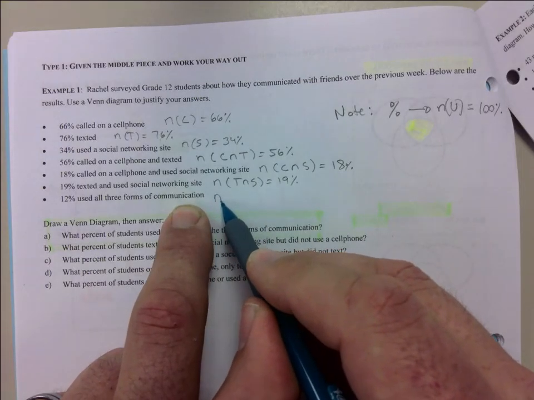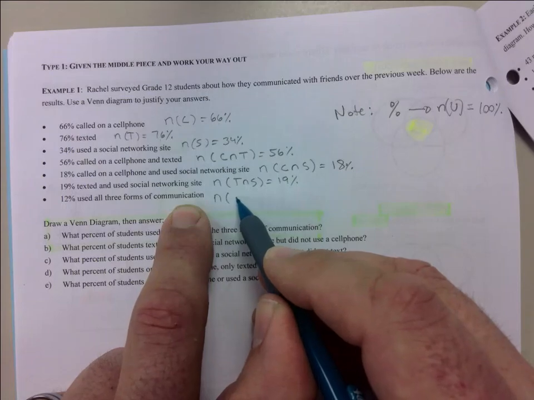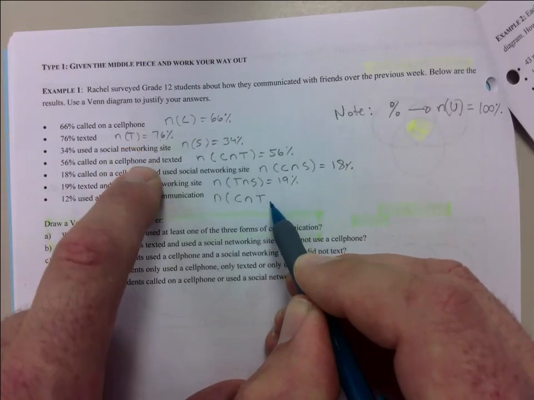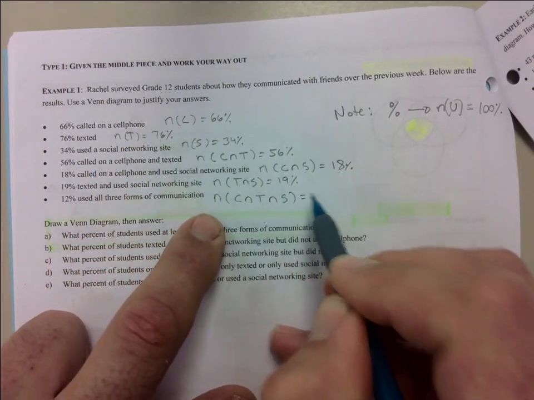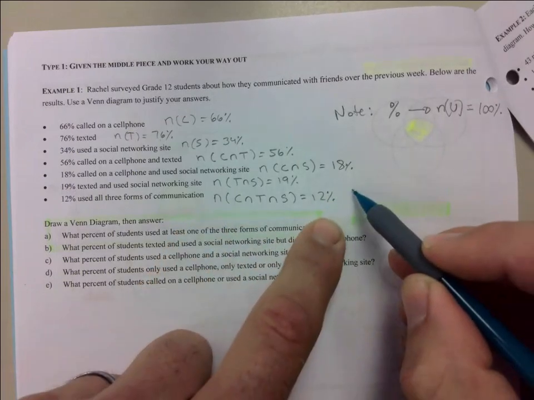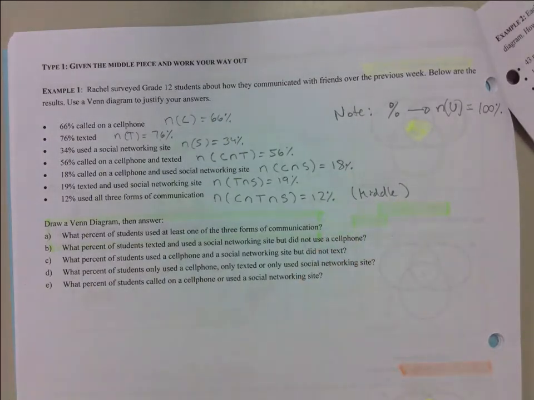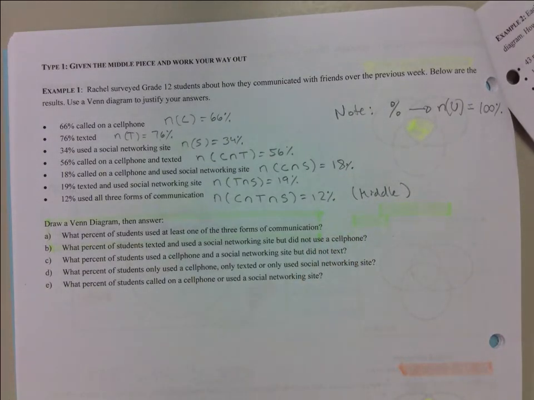It doesn't matter which order. I'm going to take the order that they were presented to me. So C, T, and S is 12%. This is the middle. If you have the middle, I would say it's easier. They are actually a lot easier to fill in.